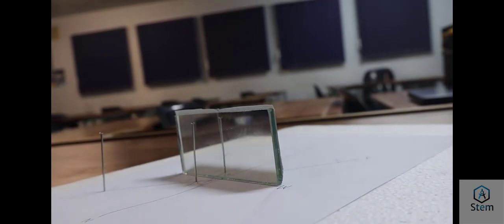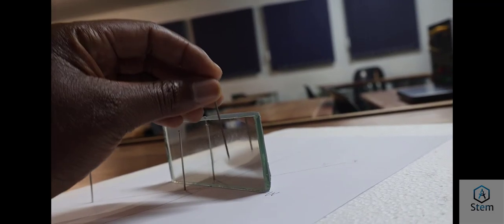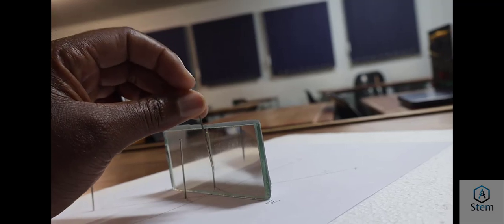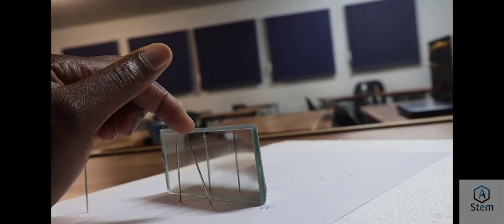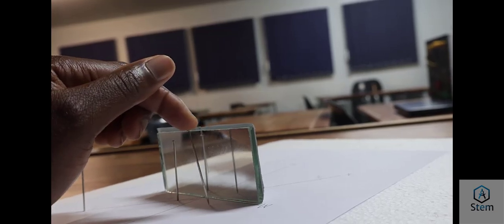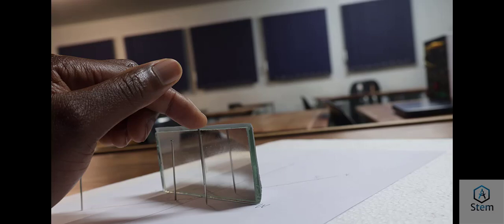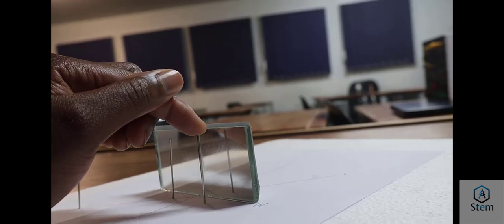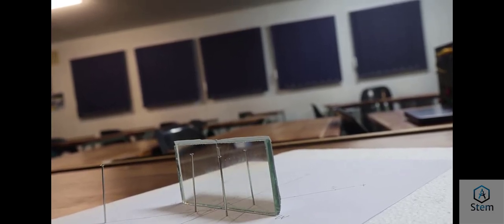There we go. And we then put pin 3 so that it is blocking the images of those two guys. Like this, blocking the images, you see that? Now pin 3 is what we see instead of the images. We do the same with pin 4. Pin 4 blocks pin 3.